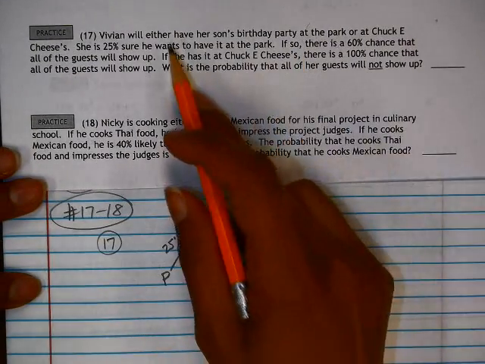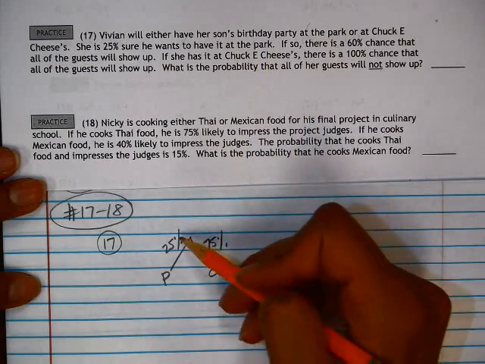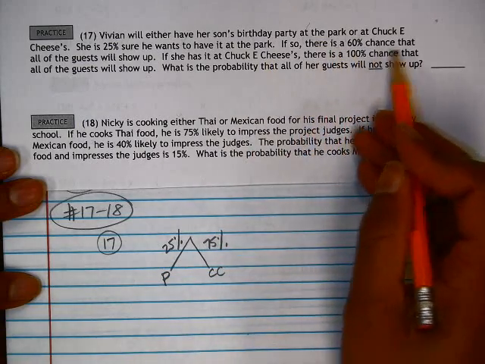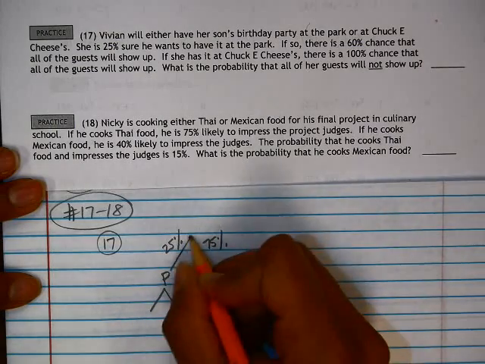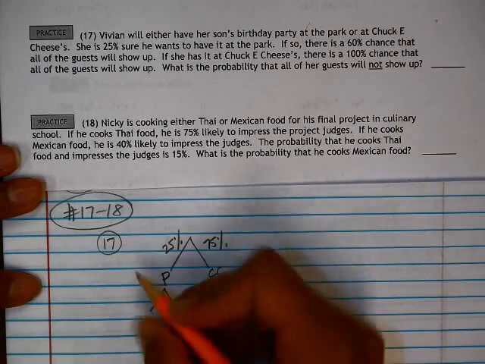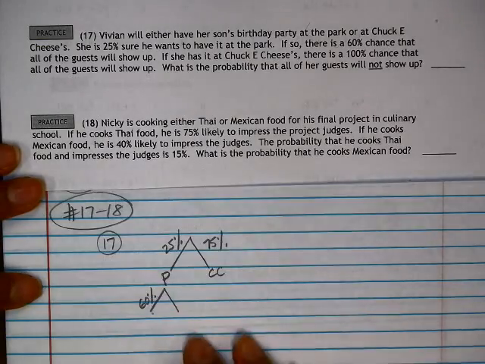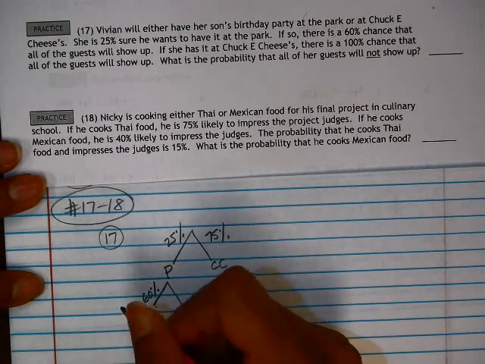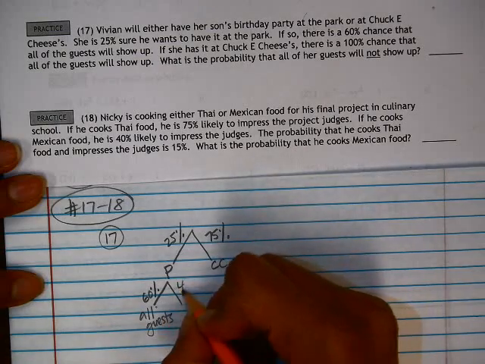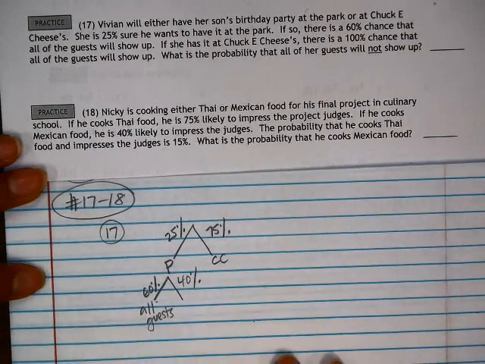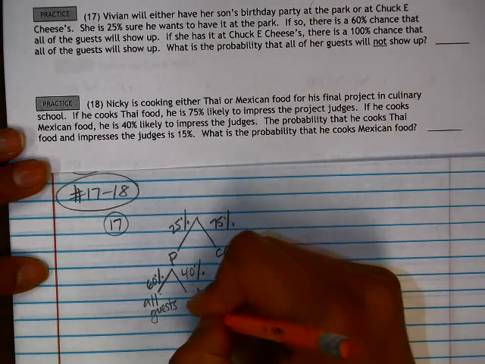If she does have the party at the park, there's a 60% chance that all of the guests will show up. So if she has it at the park, then there's a 60% chance that all the guests will show up. That means there's a 40% chance that not all the guests will show up.